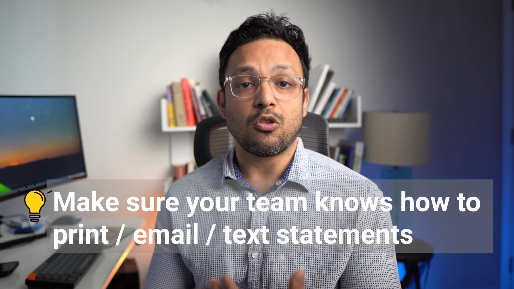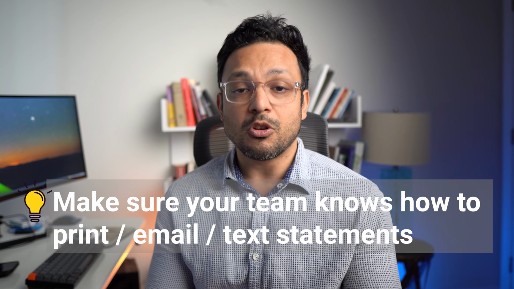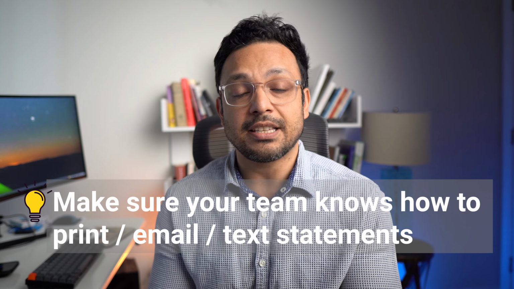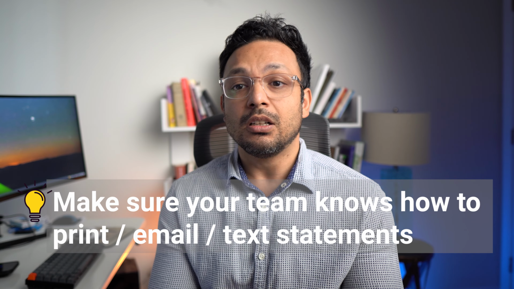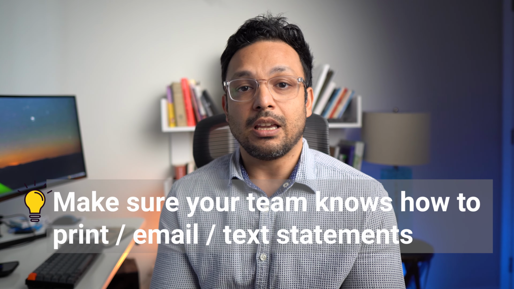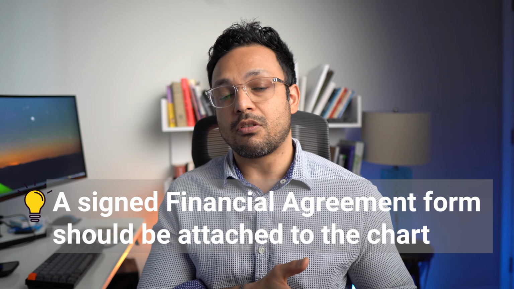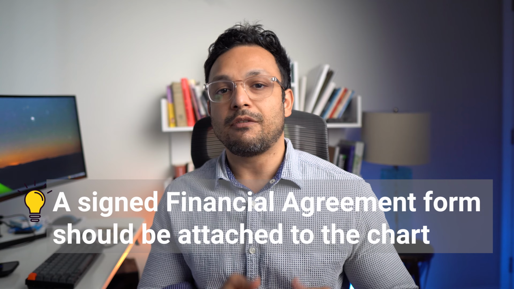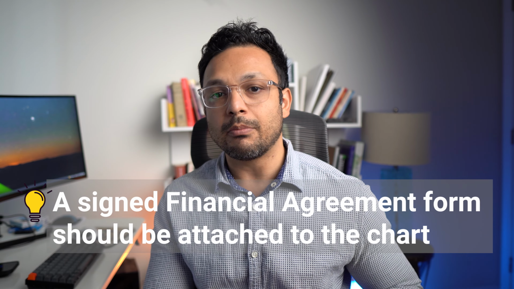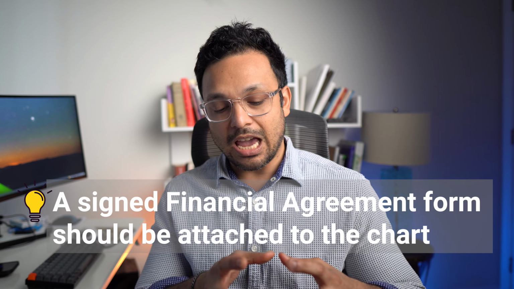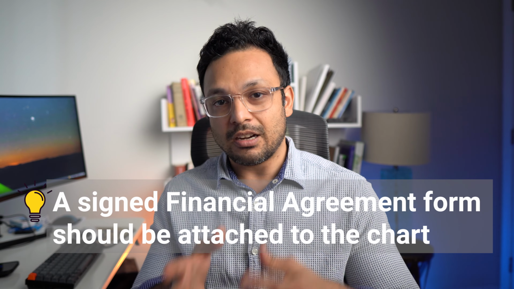Make sure your team knows how to print out a statement of services from your practice management software if the patient asks, and also be able to send an email of the statement of the work done today if the patient wants that. If the patient needs work and is scheduled to come back for another appointment to get the work done, make sure a financial agreement/arrangement form is signed and dated by the patient, and make sure you have a signed copy of this attached to the patient's chart.